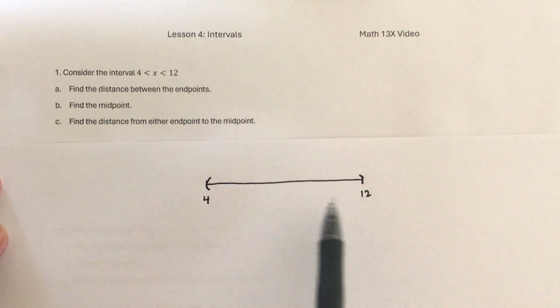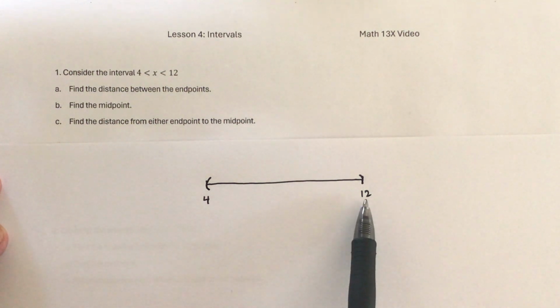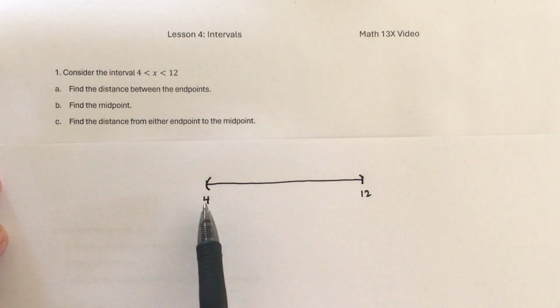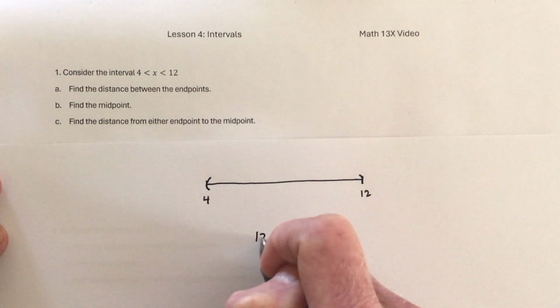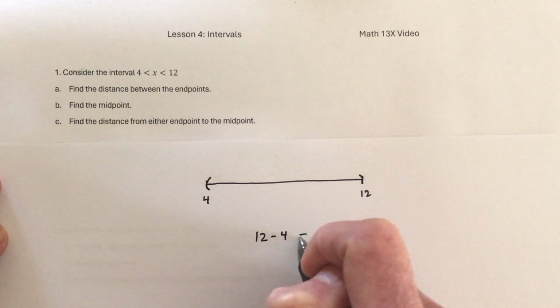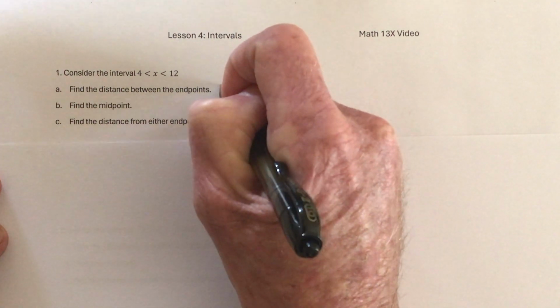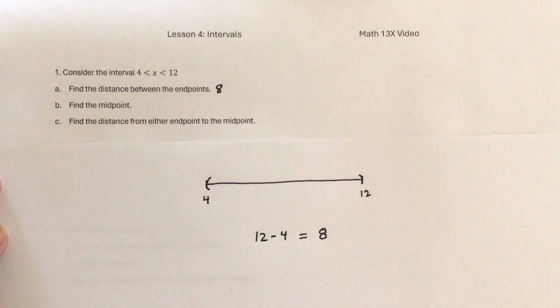To find the distance between these two, you just subtract the bigger minus the smaller, or the right minus the left. So 12 minus 4, that is 8. So find the distance between the endpoints, that's 8.